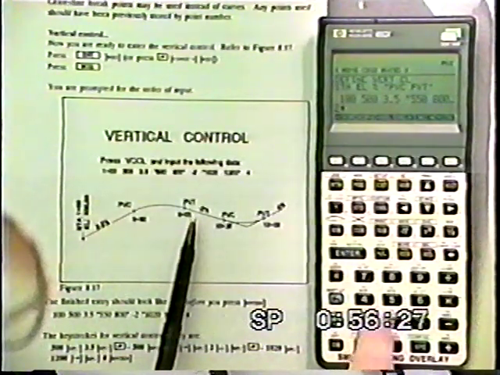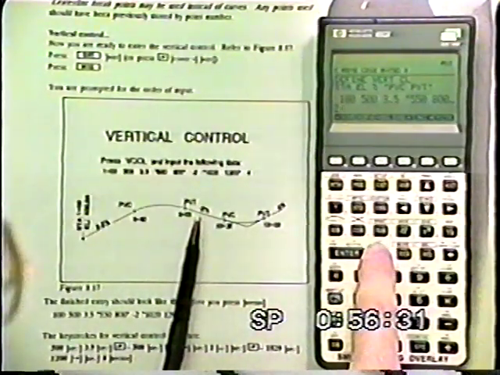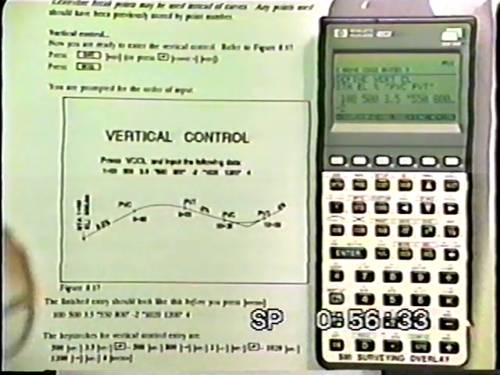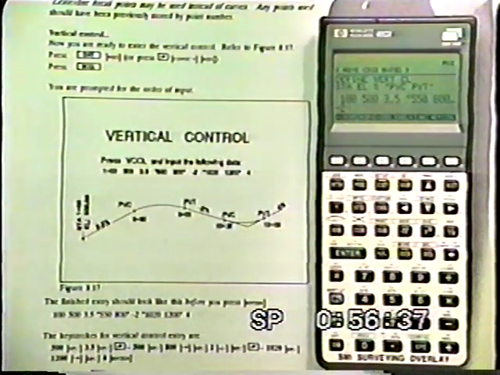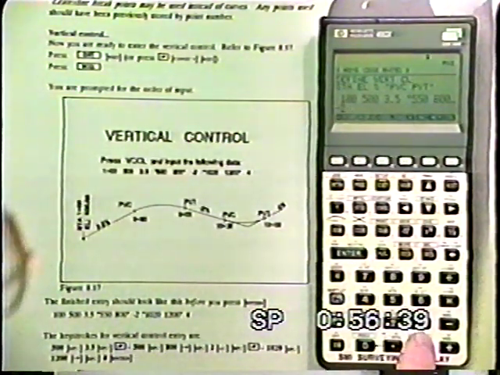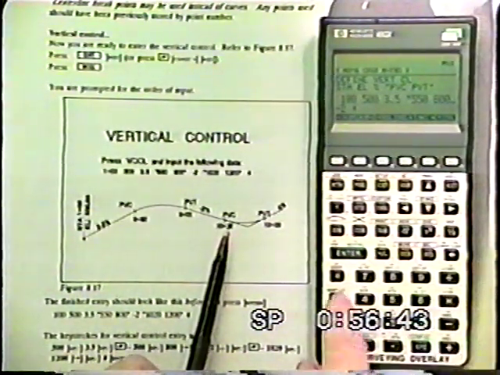2%, but it's negative, so we press the plus minus key. Remember, don't press this minus key to change a number to negative. Use the plus minus. Space. Now we're ready for another vertical curve.